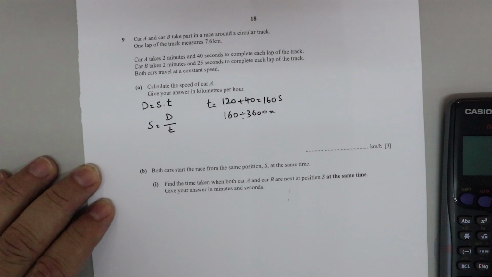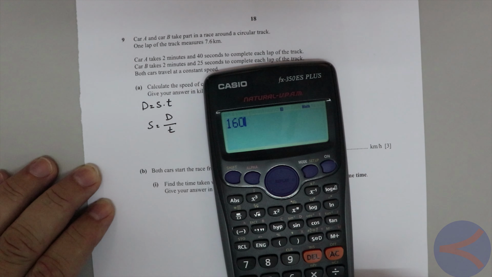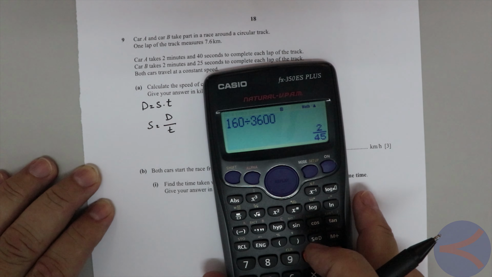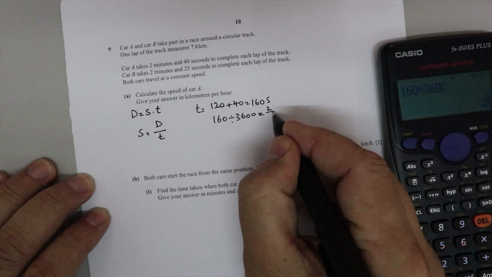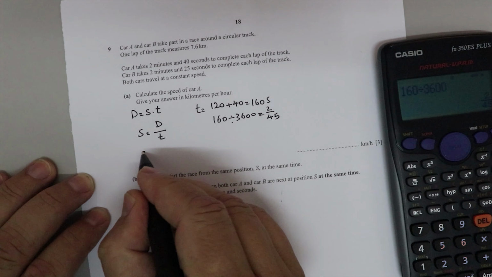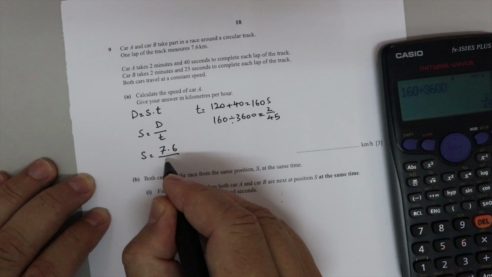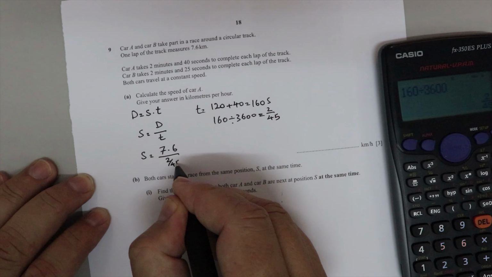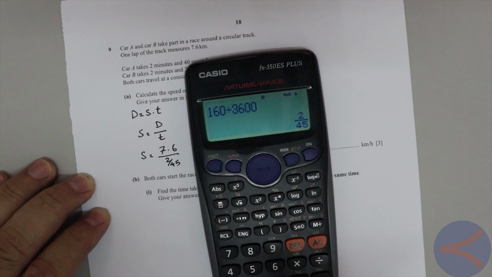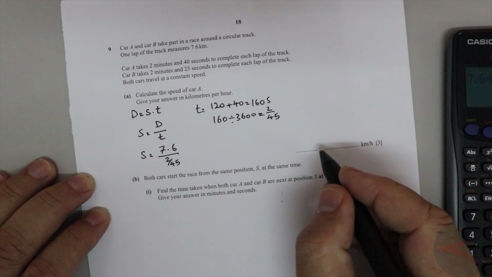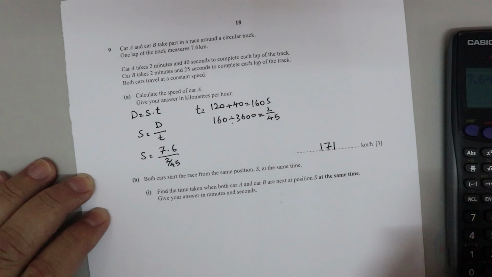Therefore, 160 divided by 3,600. What we are going to get is 2 over 45. Let it be like that. 2/45. Therefore, now speed will be distance, which is 7.6, divided by 2/45. I can just put it in the calculator, 7.6 divided by 2/45, and I'm going to get 171. The answer is 171 kilometers per hour.